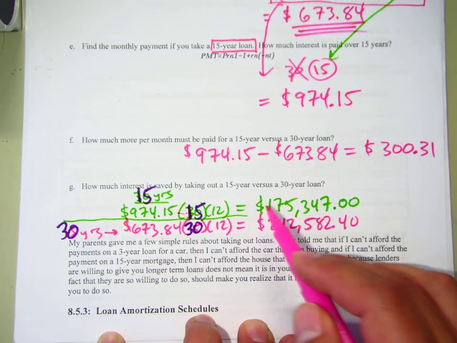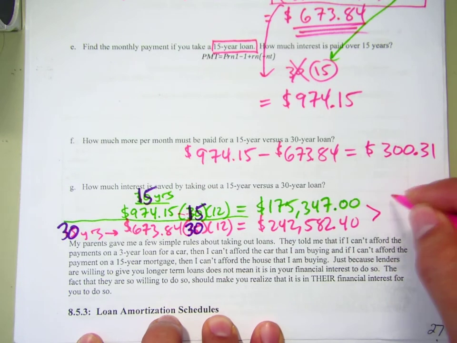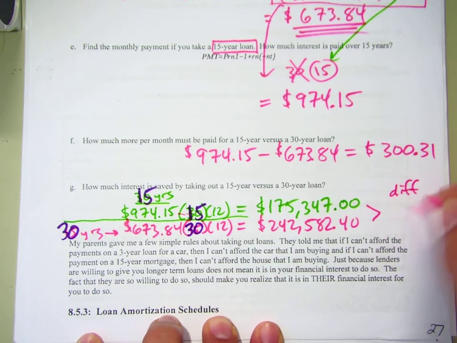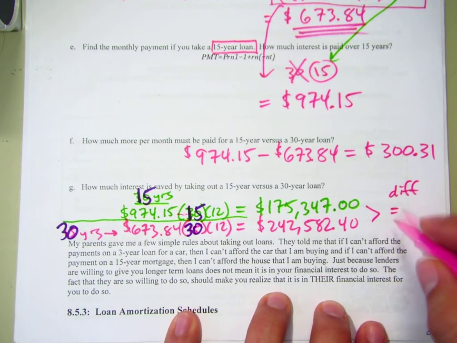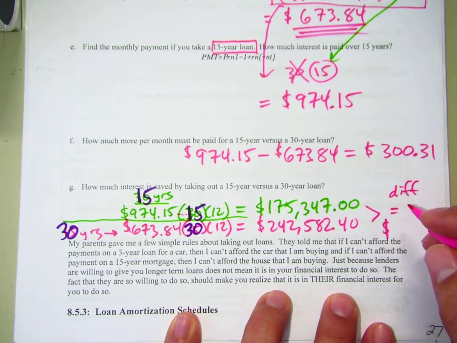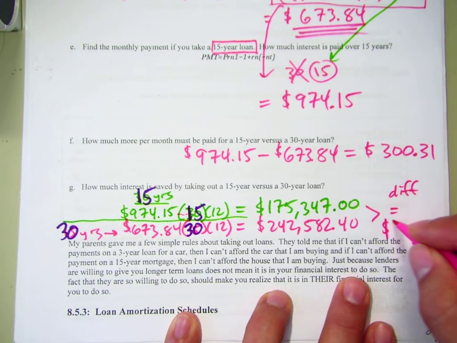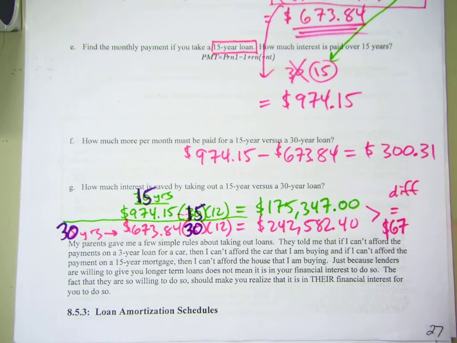But how much interest is the difference? Difference should be 67 something. $235.4.